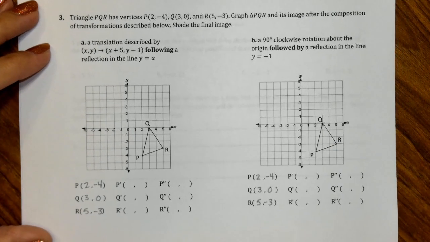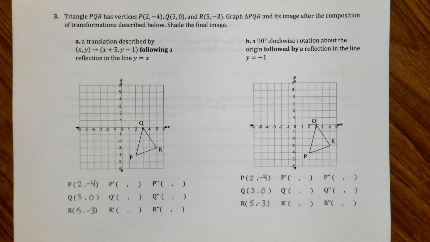All right, so let's go ahead and do some more here. Practice, practice, practice. We've got triangle PQR with these following vertices. We're going to graph PQR and its image after the composition of transformations described below. Now, we are going to shade the final image. Luckily, they already put the pre-image on there for us. Pay attention to letter A.